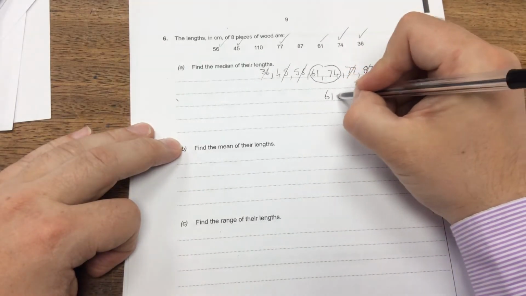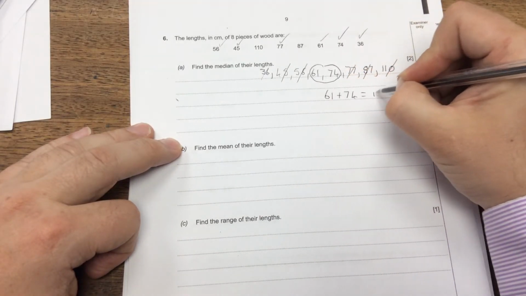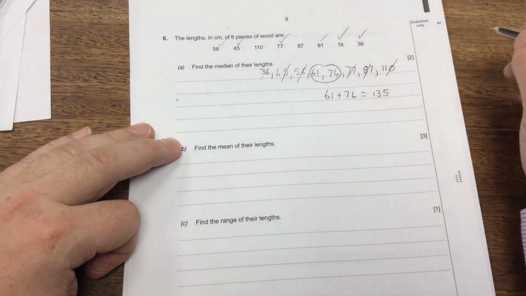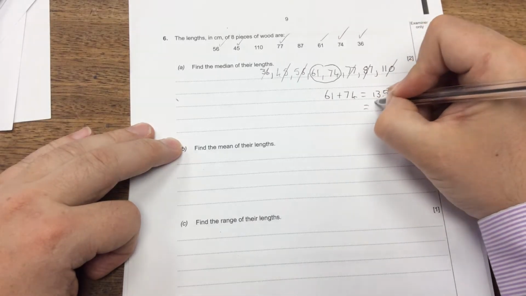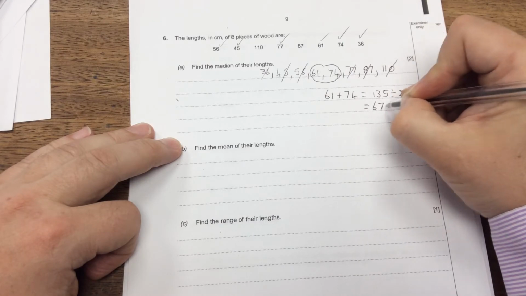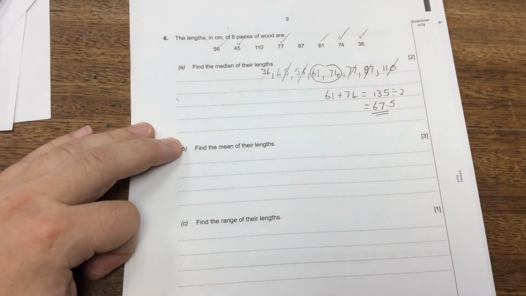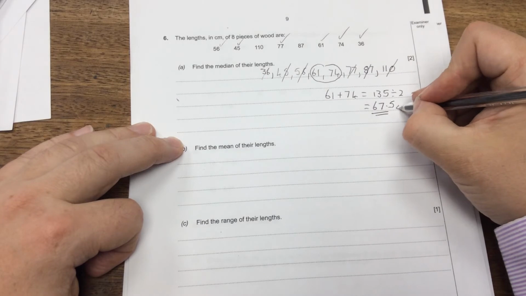When there's 2 numbers in the middle, you add them up. All right, so 61 add 74 is 135, and then divide by 2. So the median of these numbers is 67.5 centimeters.